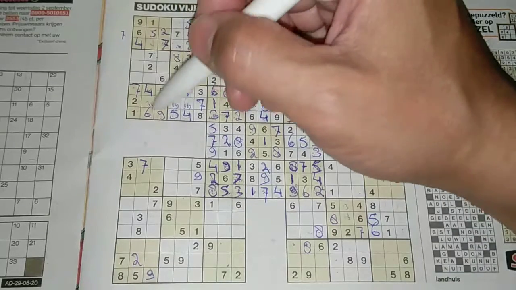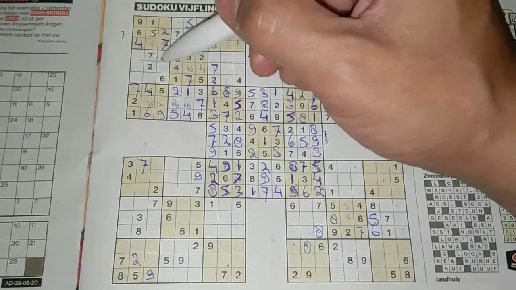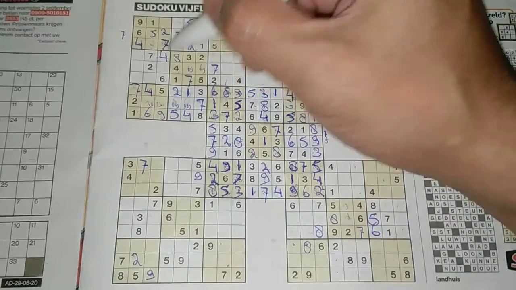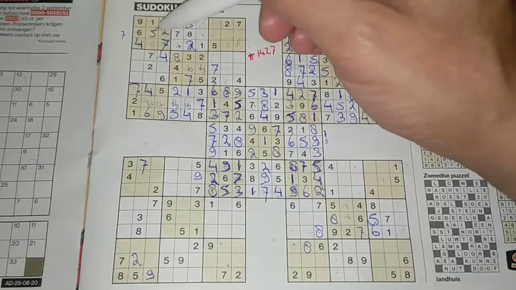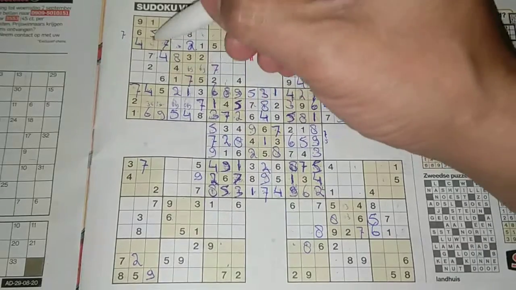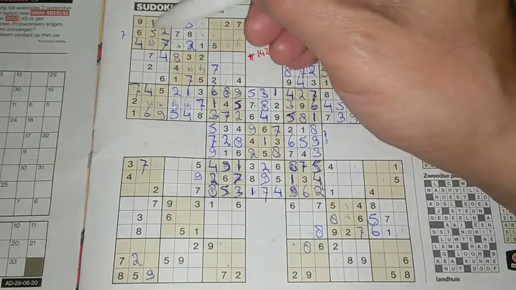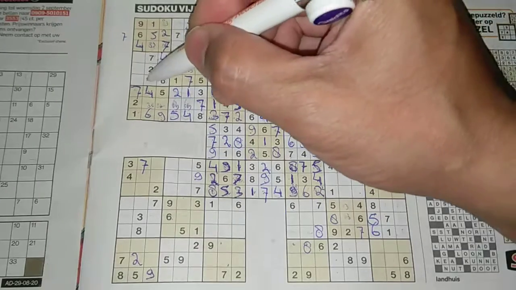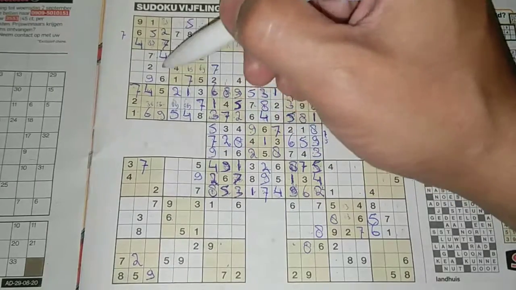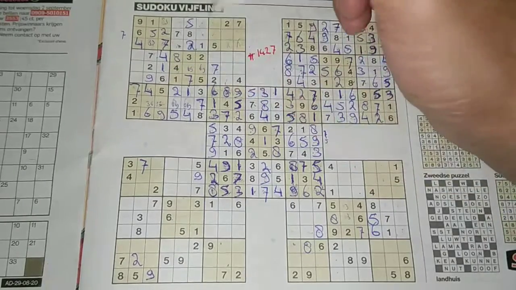4 in this column, 4 in the second column, so in the third column, the only 2 places for the 4 are here or there. We see here 4, no 4 there. 4 should be there. 1, 2, the 3 and the 8 are missing. The 3 and the 8, we have a pair. That means 1 box left in this column should be for the number 9. Here also 8 and 3, 1 box left in this column for the number 1.